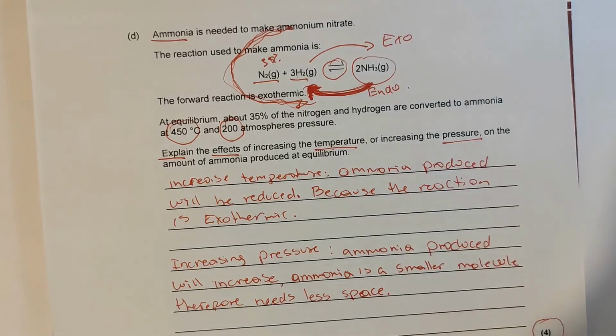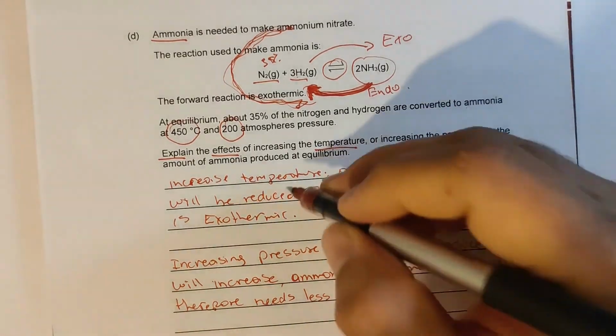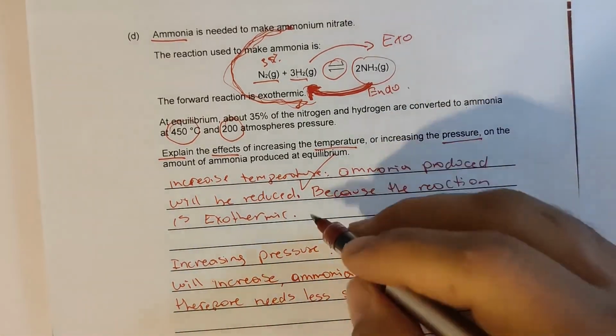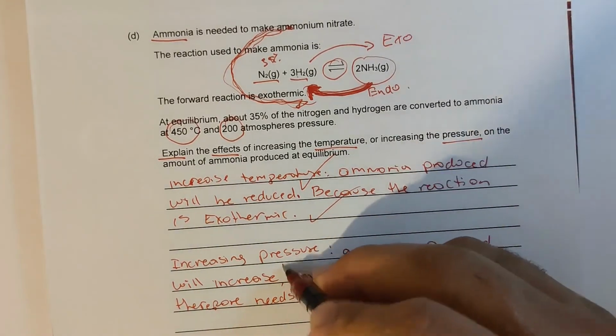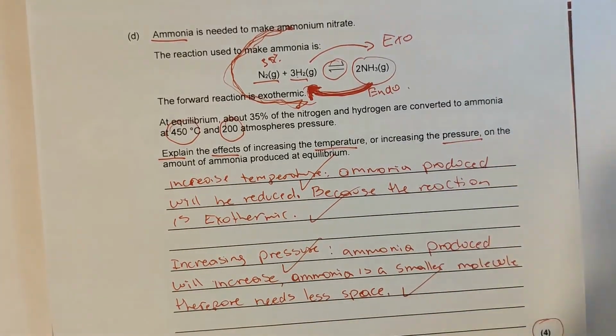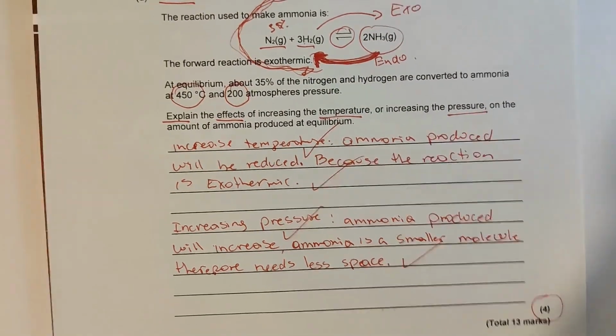Okay, and there you have it. That will be your 4 marks. By saying that it will be reduced, that's 1 mark. Why would it be reduced? That's another mark. It's going to increase. Why will it be increased? And then you have the other mark in there. That's a 4-mark question for you.